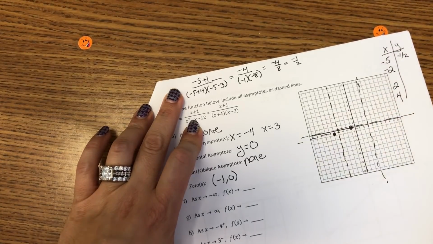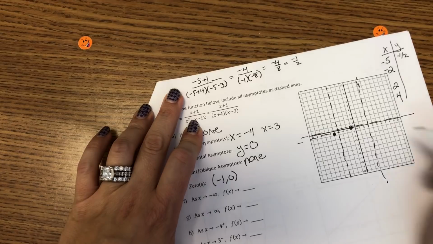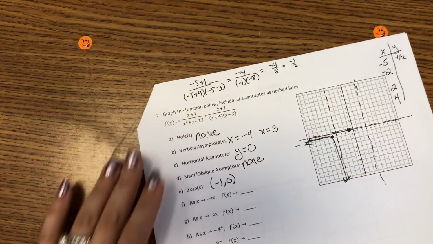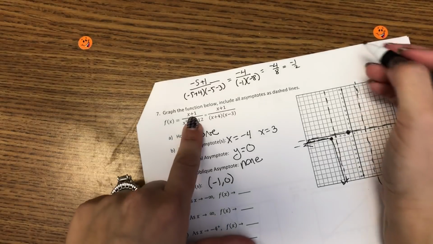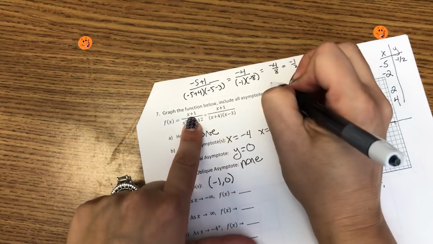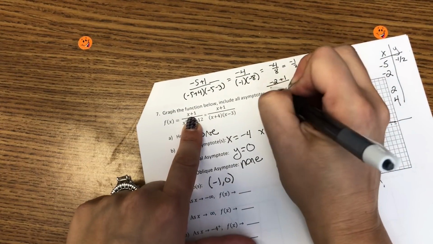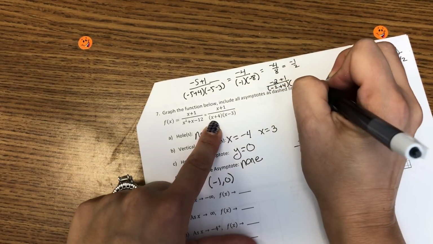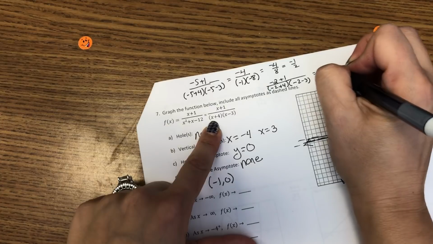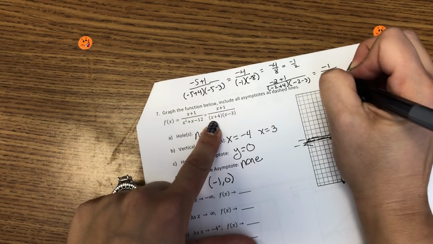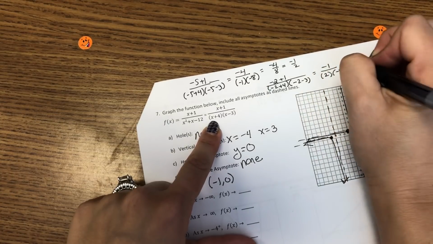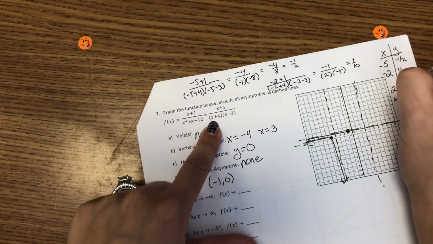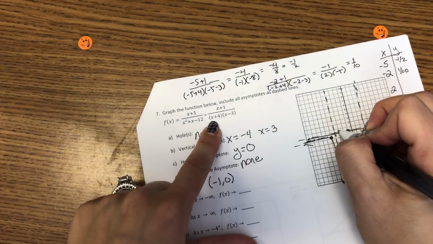So right here. So that means this piece will be down here. When I substitute in negative 2, that is 1/10. So right above the asymptote.